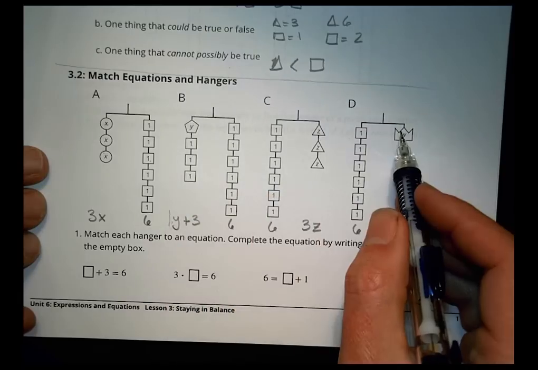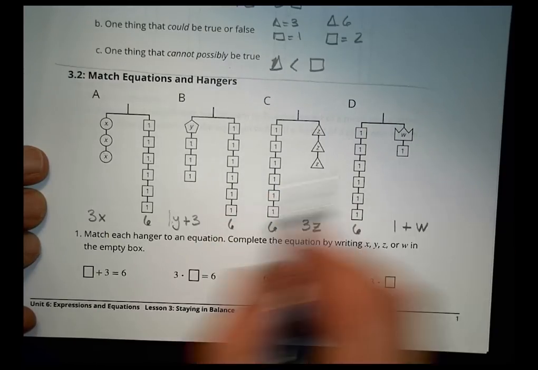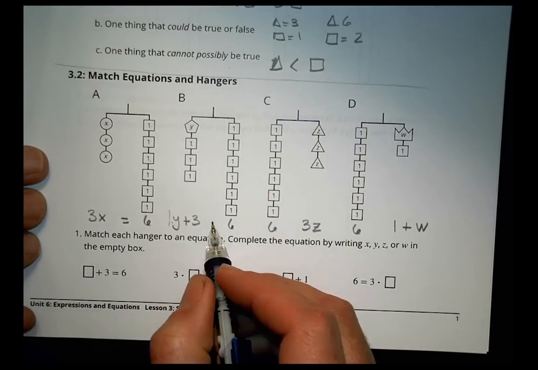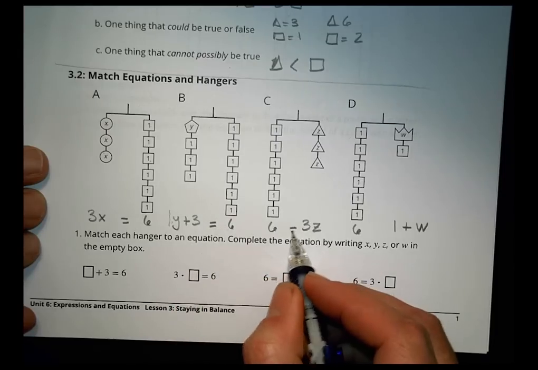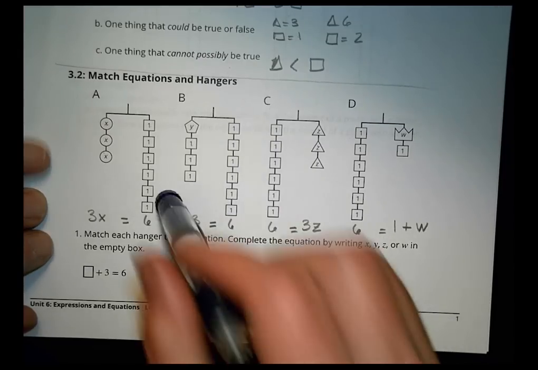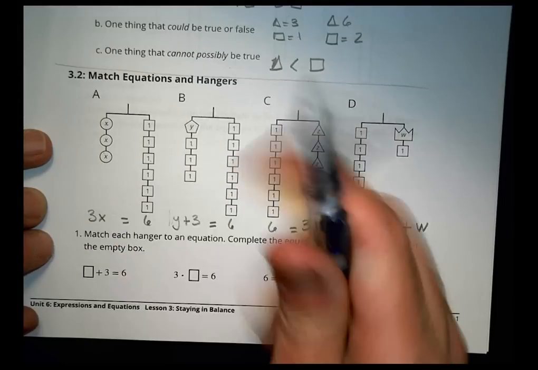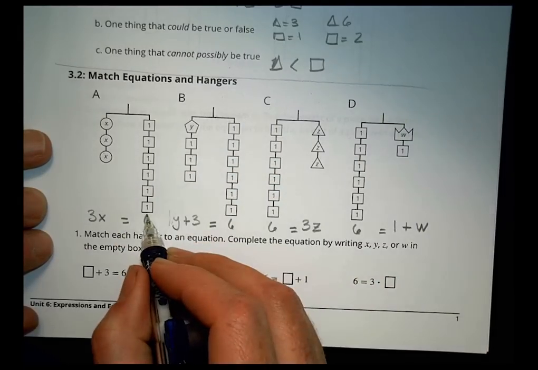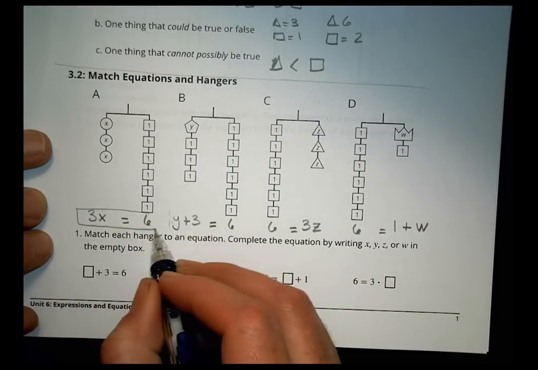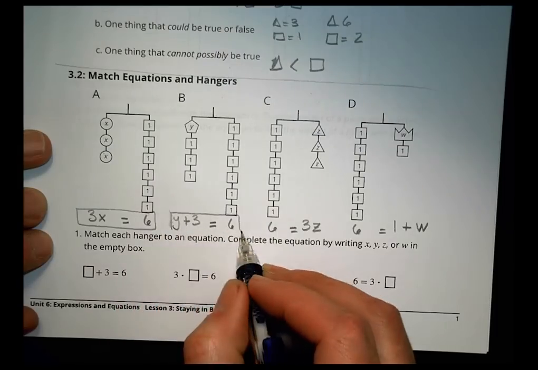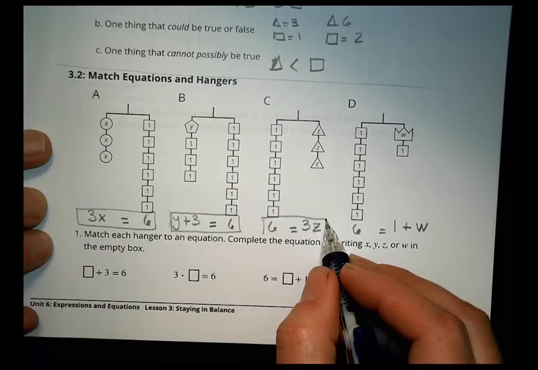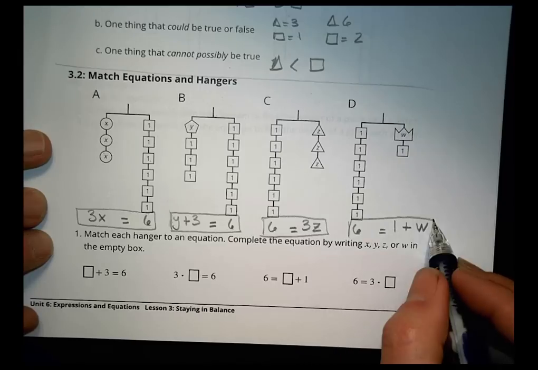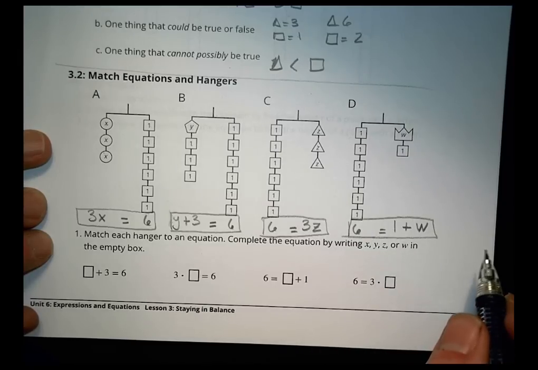Because these are all hangers that are balanced, I can set them equal to each other like so. And then I end up with, I'm going to erase this 1 so it doesn't get confused here, some equations like 3x equals 6, y plus 3 equals 6, 6 equals 3z, and 6 equals 1 plus w.